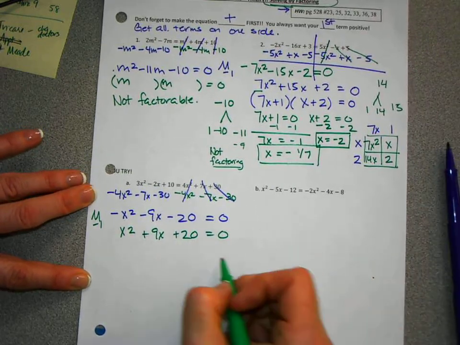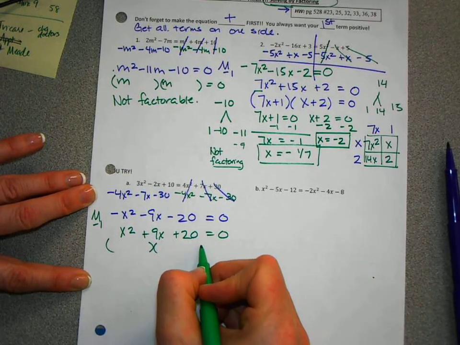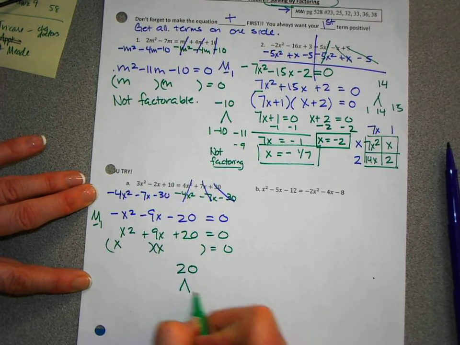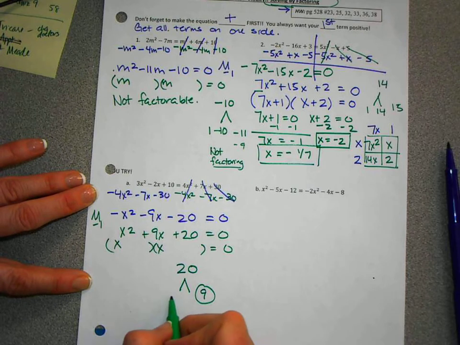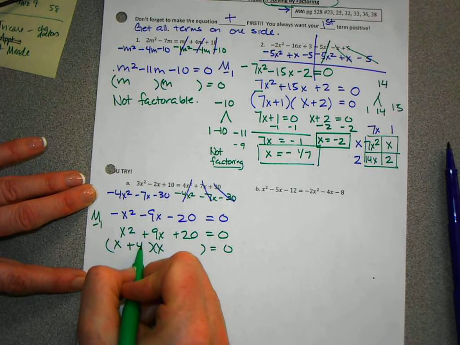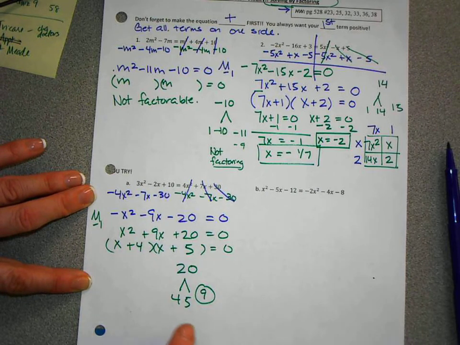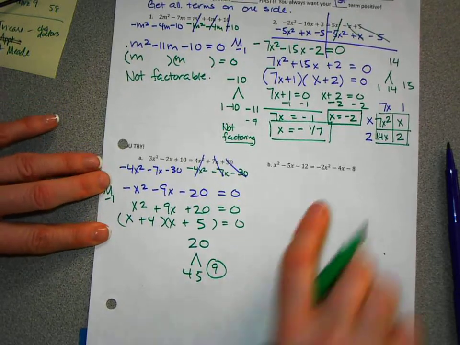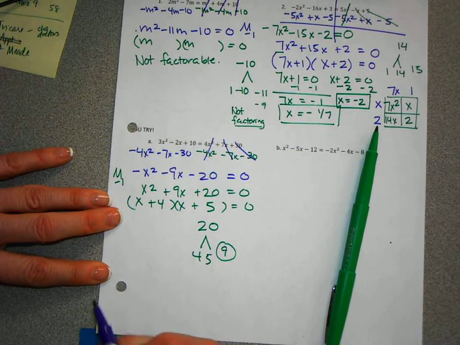Simple factoring. So it's just going to be x and x. What multiplies to 20 and adds to positive 9? That's easy. 4 and 5. So plus 4, plus 5. All right, I'm not done though. I'm asked to solve. So set each factor equal to 0.